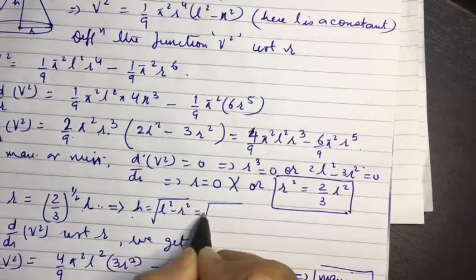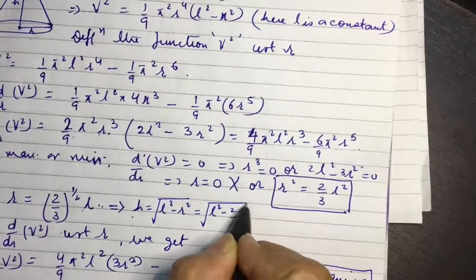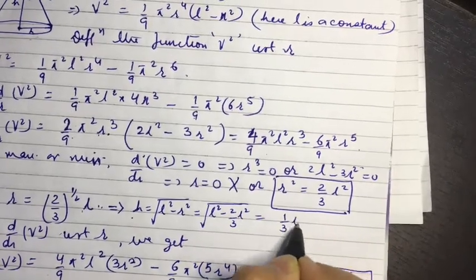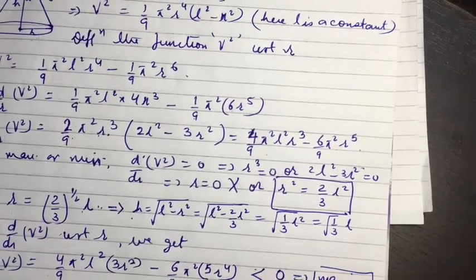So h is equal to square root of L square minus 2 by 3 L square, which is square root of 1 by 3 L square, which is root of 1 by 3 into L.